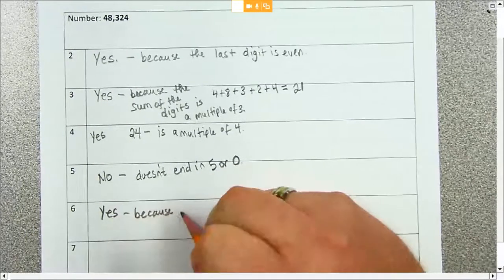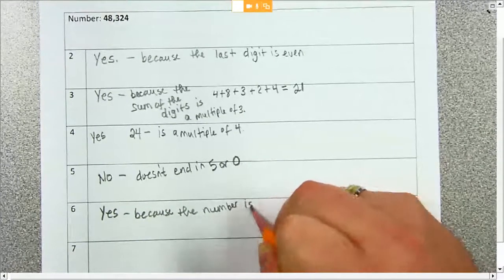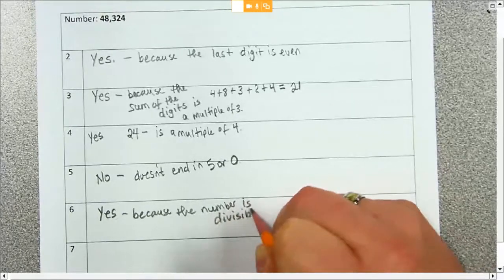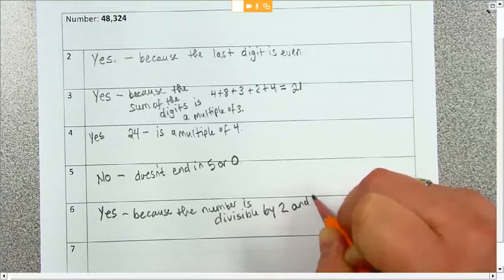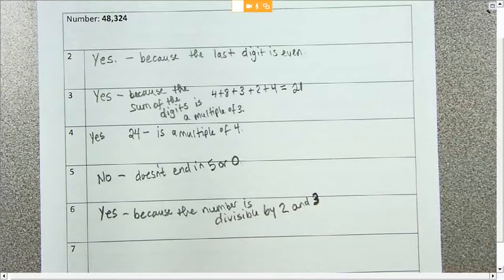because the number is divisible by 2 and 3. Okay? So we have, let me tell you quickly, we have 2 other numbers that we didn't go over, one that we skipped and then one after this. I will scan these because I've done these already. I'll scan them and put them online so you can see the answers. I would suggest that you go home and try to do this without seeing the answers first and then check against your answers. Okay.